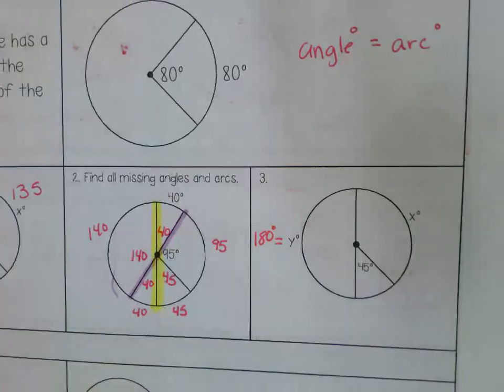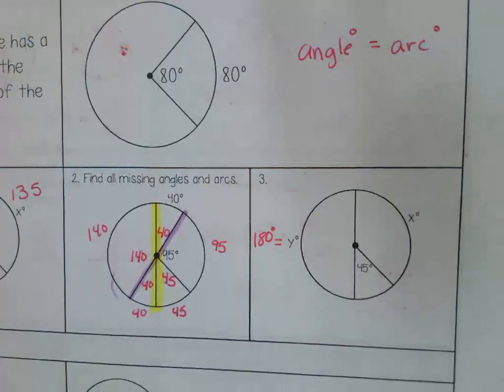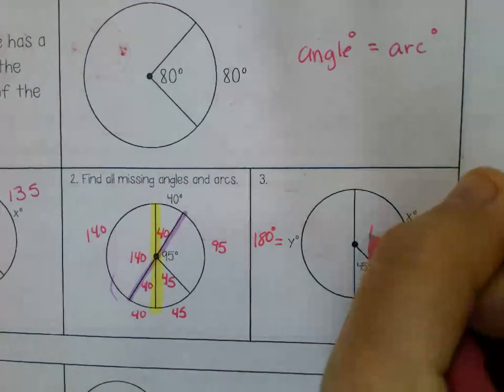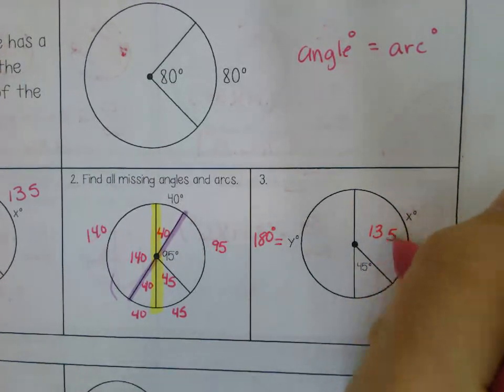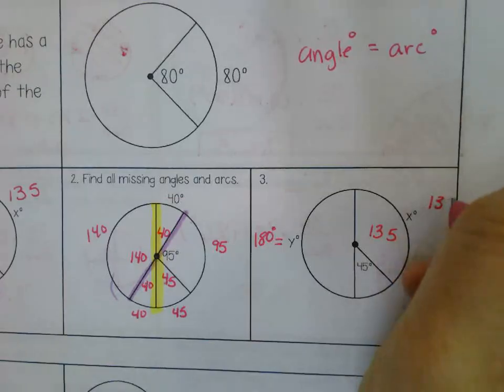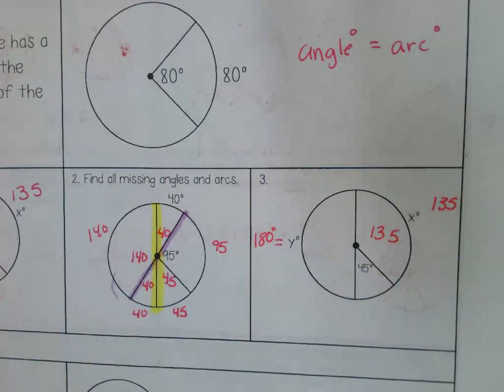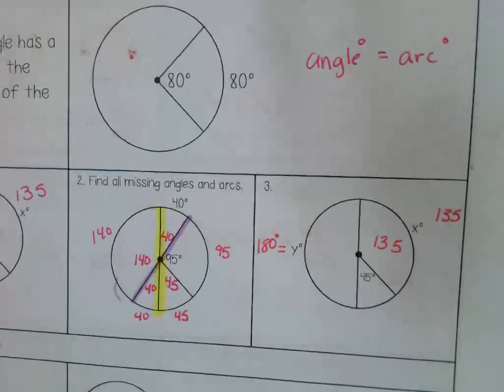How would I find x? Yep, 180 minus 45. Okay, so x there would be 135 degrees.